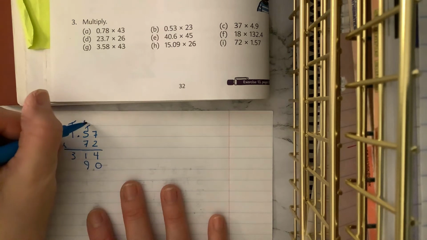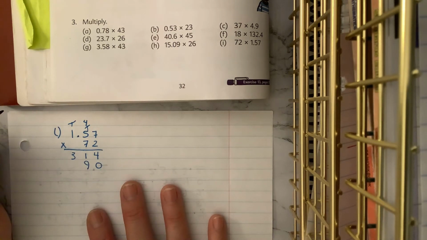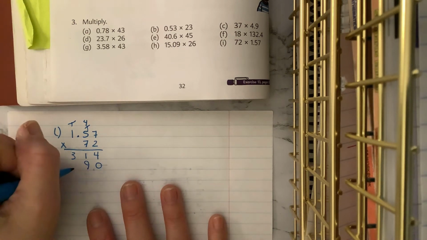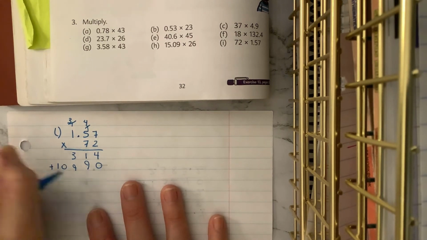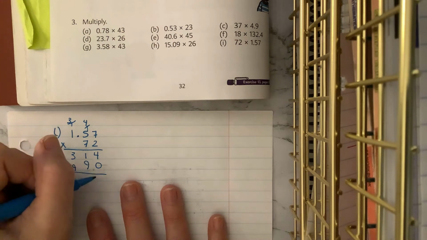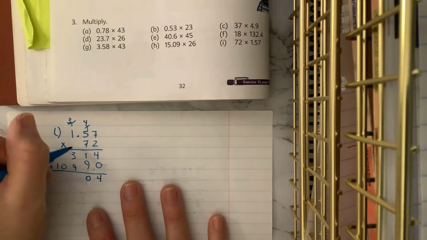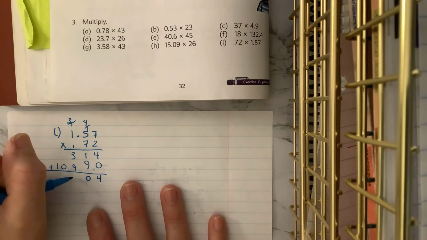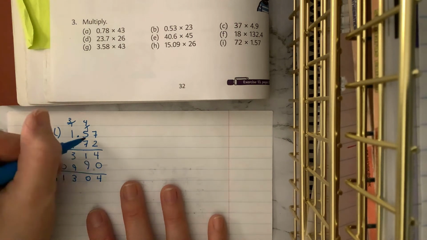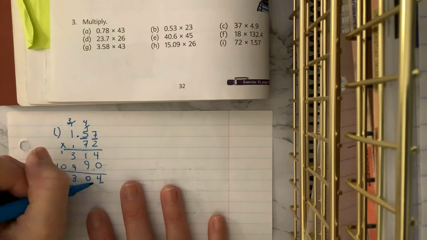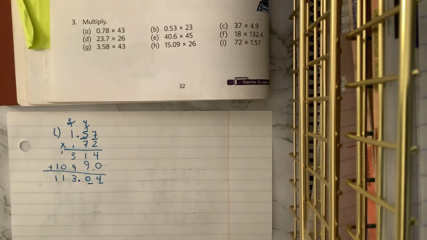7 times 7 is 49. 7 times 5 is 35, plus 4 is 39. 7 times 1 is 7, plus 3 is 10. And we add 4, 10, carry the 1. 13, carry the 1. 1 and 1. I see 2 decimal places in our problem. We want 2 decimal places in our answer to get 113 and 4 hundredths.